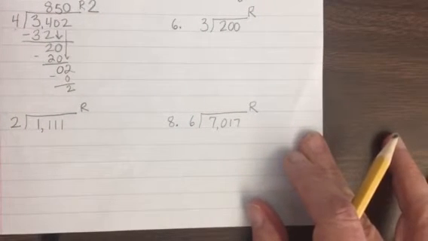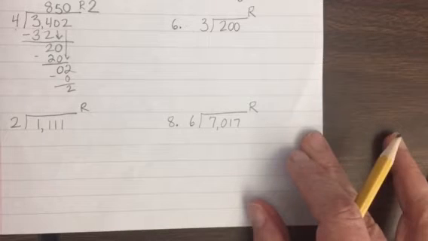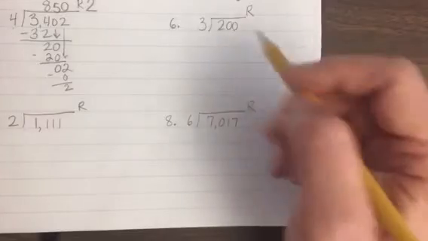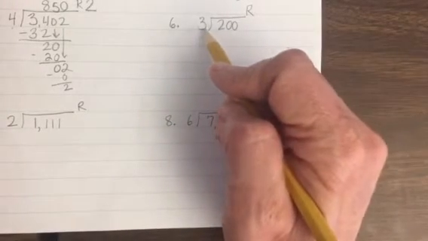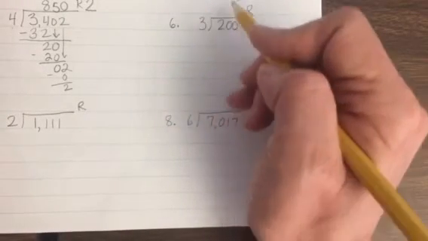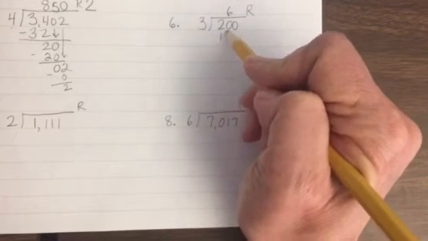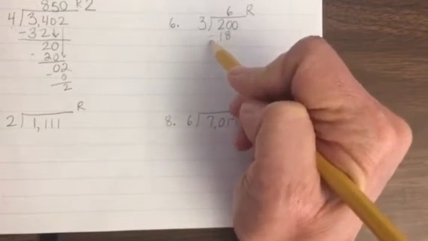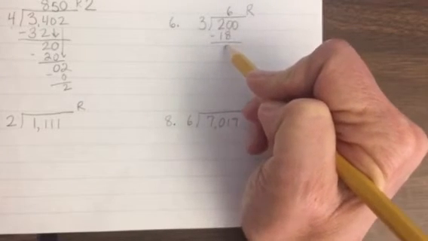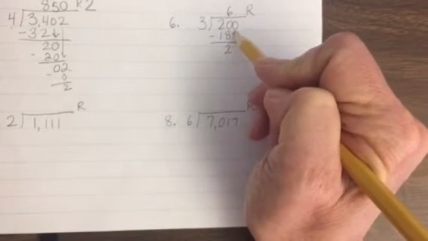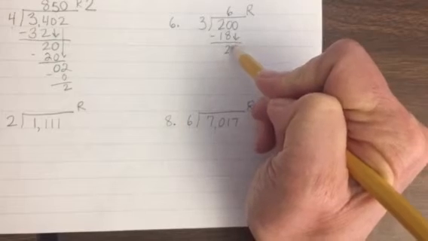Number 6 is 200 divided by 3. All right, so we ask ourselves, how many times does 3 go into 20? That would be 6. 6 times 3 is 18. 20 minus 18 is 2. Then we bring down this 0.